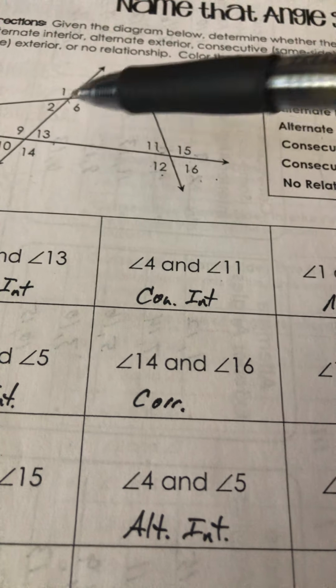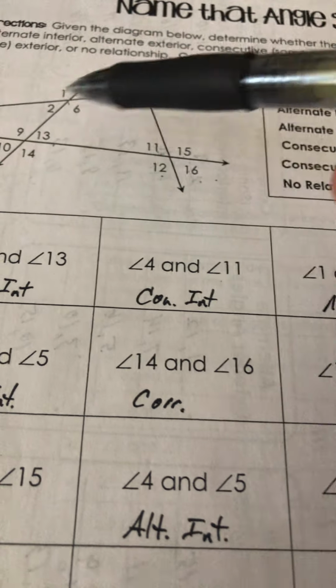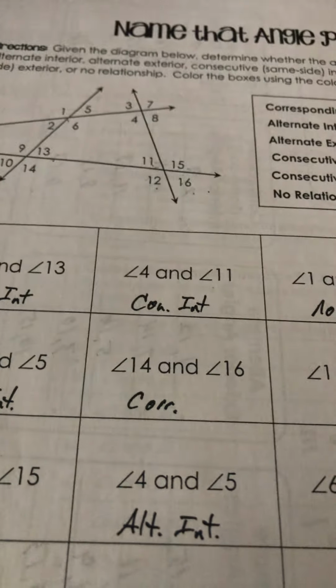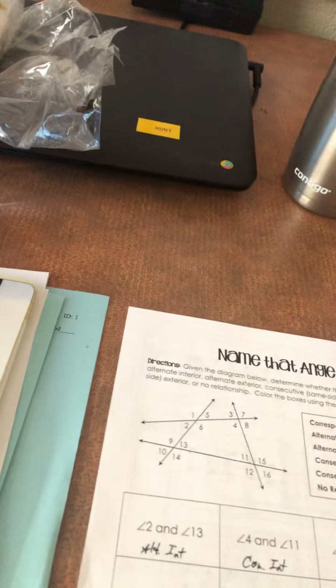These two are connected. These two are connected. These two are, they're connected as they go around clockwise or counterclockwise. Try the other ones on your own. Go ahead and make mistakes.